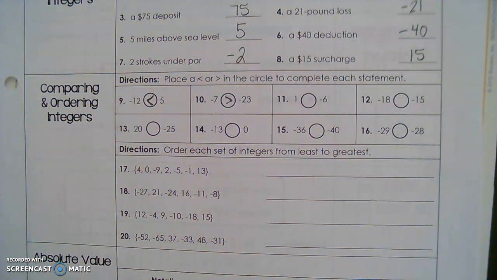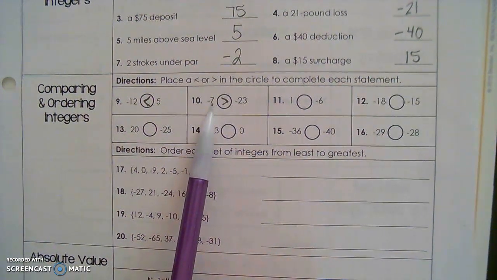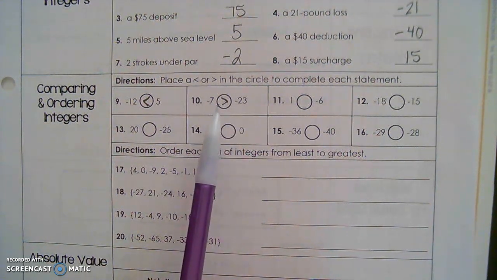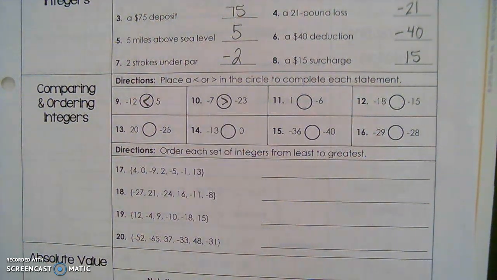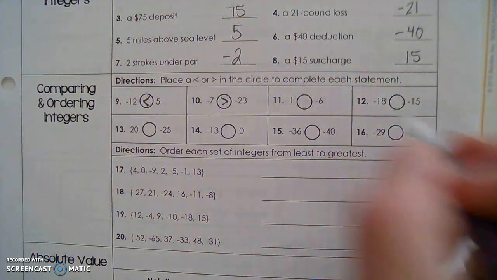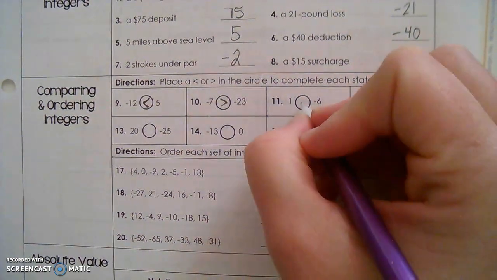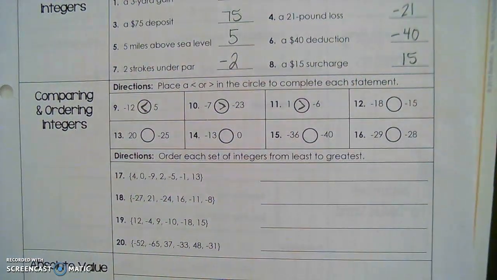I really like to think of money when I'm talking about positive and negative. So this would be that you're down $7. This is $23 down. Okay, so you would rather be $7 down than $23 down. So you have to think a little bit backwards to think of it like that, but maybe that will help some of you. This one, again, we have one positive and one negative, so the positive one is always bigger than the negative one.